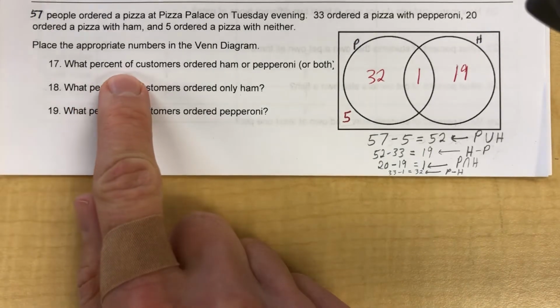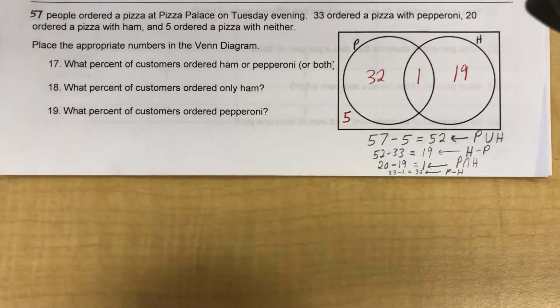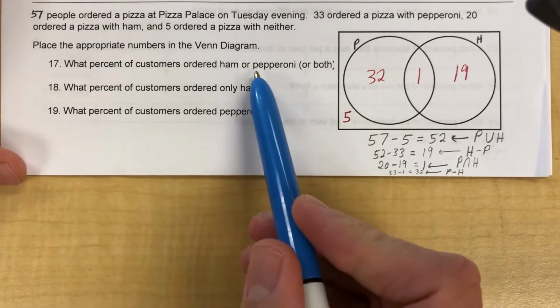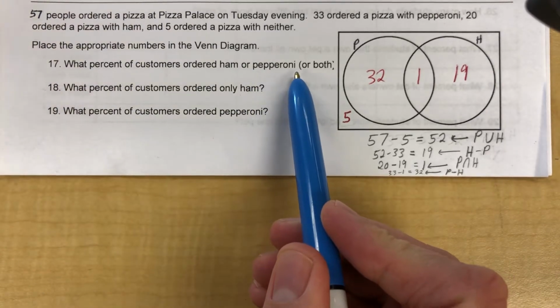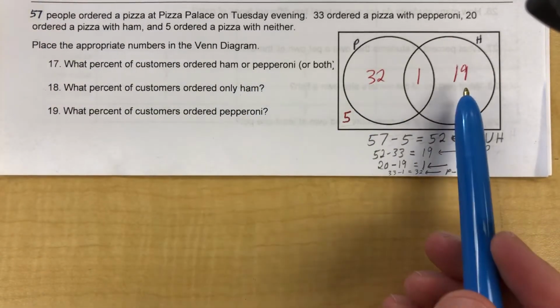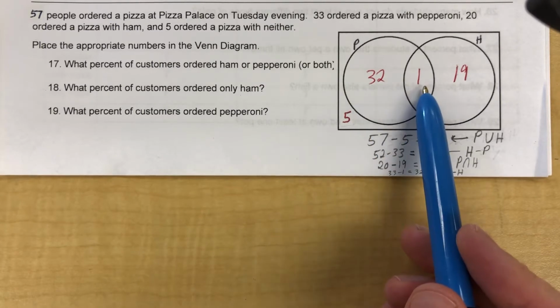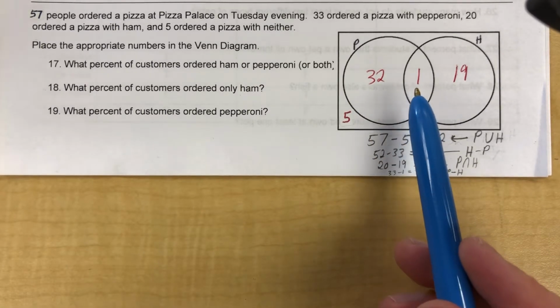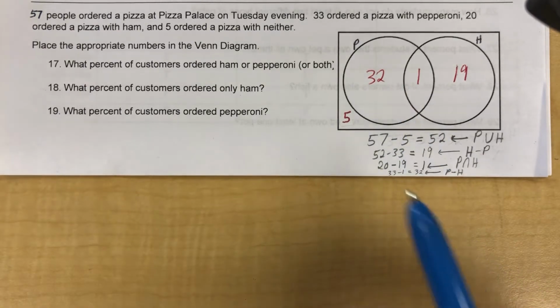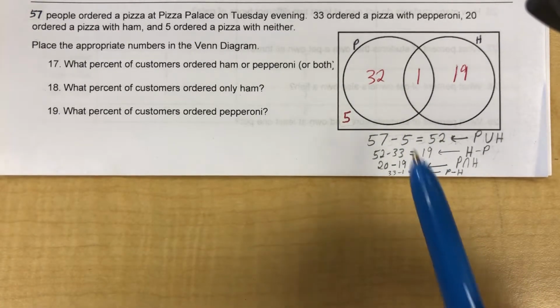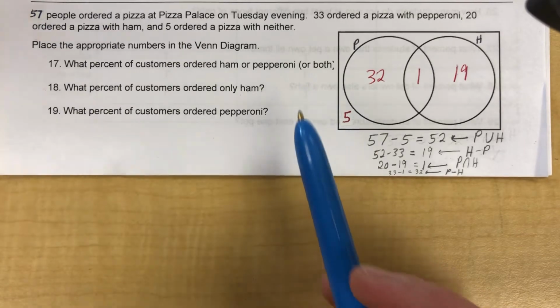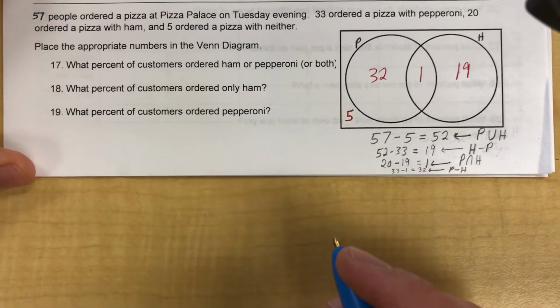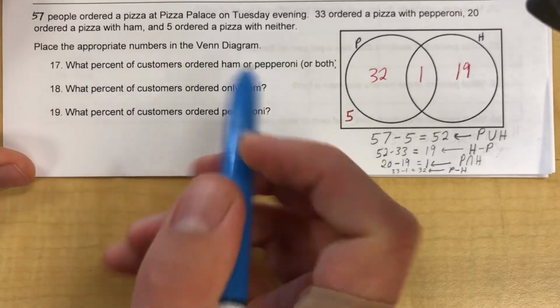What percent of customers ordered ham or pepperoni, or both actually. So when I say ham or pepperoni, it could be ham, could be pepperoni, but also we're going to count that 1 in there too, because if I ordered ham and pepperoni, then it really counts, right? And we can get into some of the verbiage of what or truly means, and we will in a later lesson. Okay, so what percent of customers ordered ham or pepperoni or both?